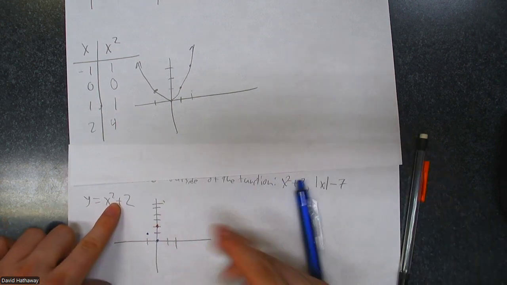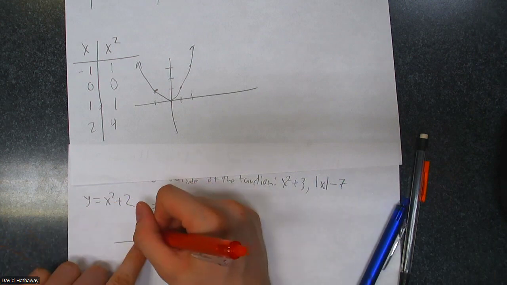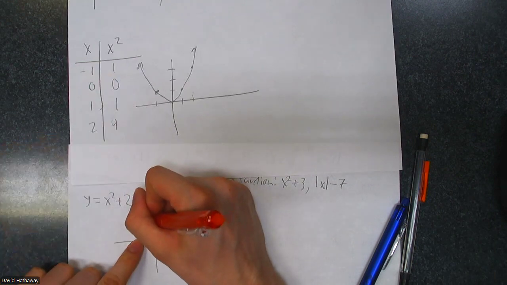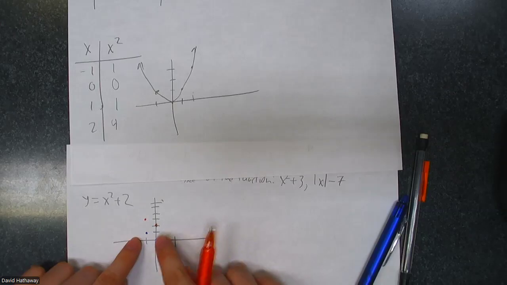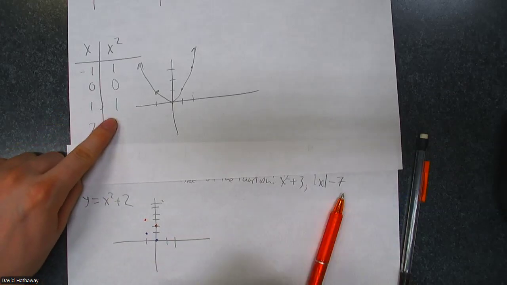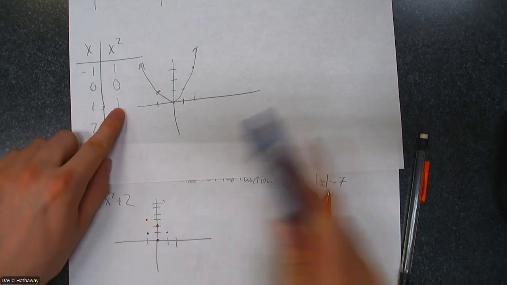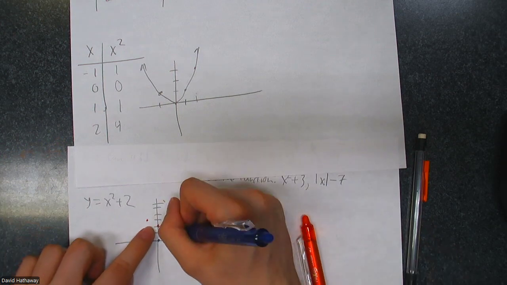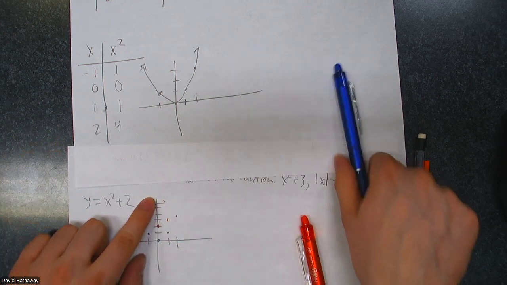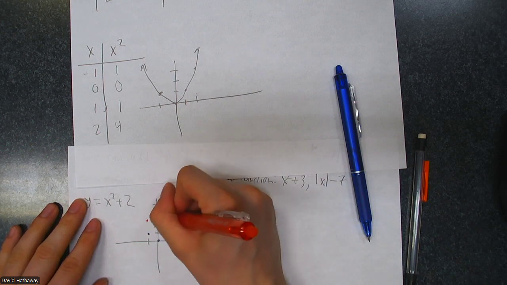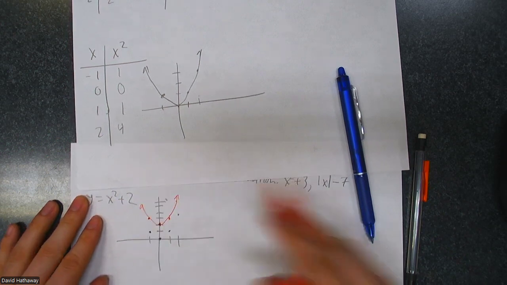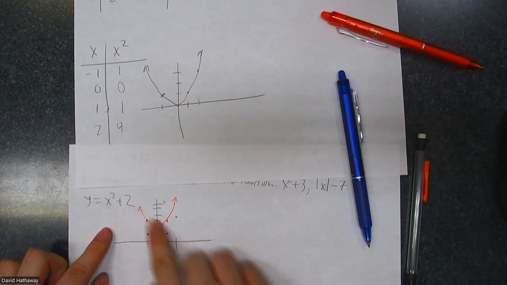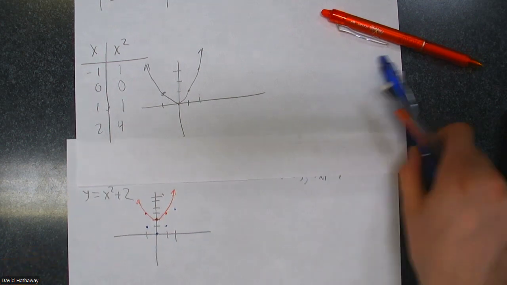When I add 2 to the outside, I take this value, which was 1, and then I add 2 to it. It shifts up to 3. When I take the value that was at 1, I started at 1, now I'm going to add 2. It shifts up here. And the same thing happens to the point that was at 2, 4. It gets shifted up to here. So when I add a number outside of my function, it shifts the graph up.